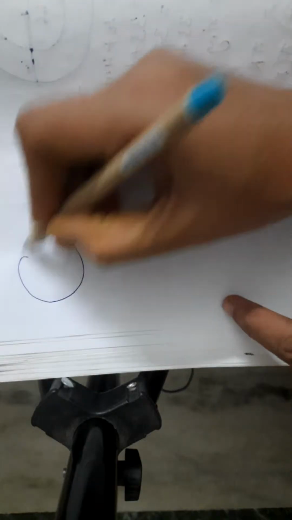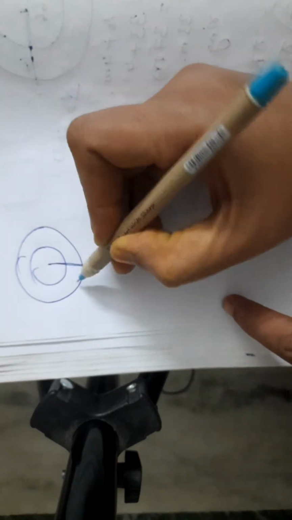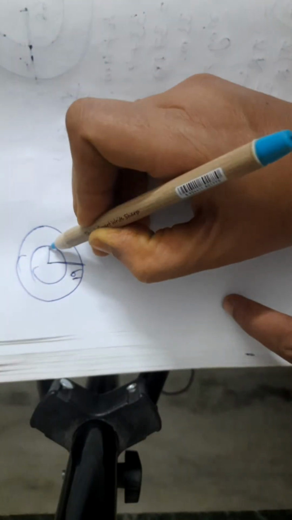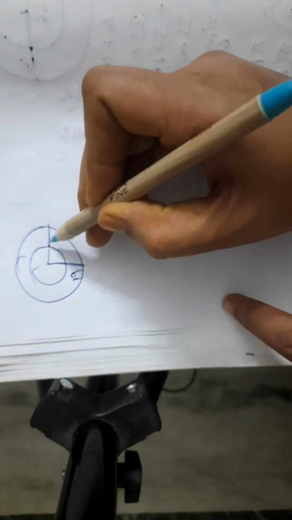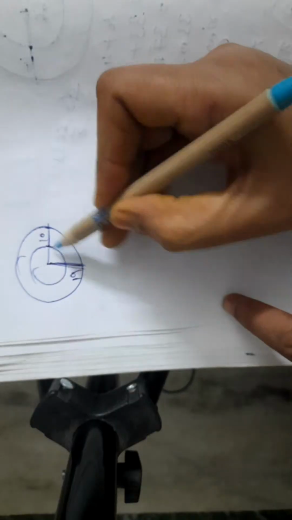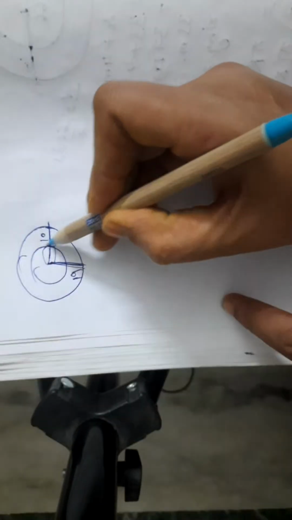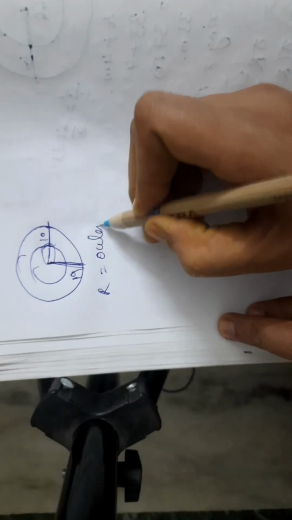Two circles are there, outer and inner. The outer radius is given 19 and width of road. So this part is given 10. So if you subtract both, 19 minus 10, it will give the inner radius. Let capital R be outer radius.